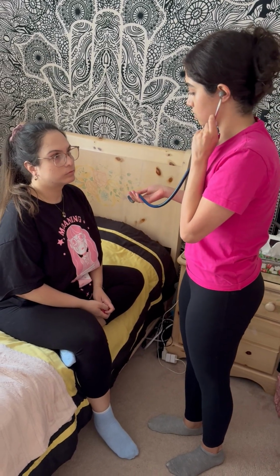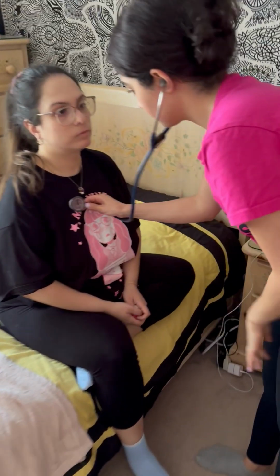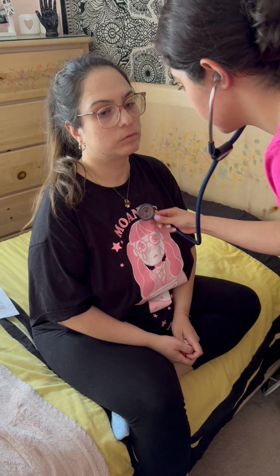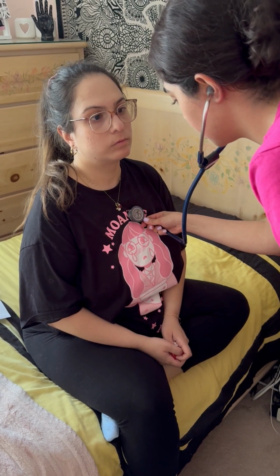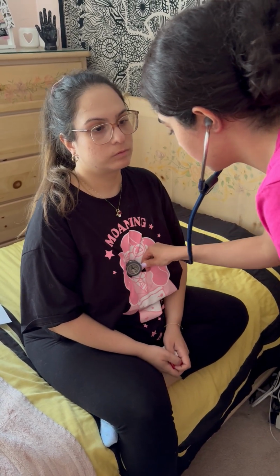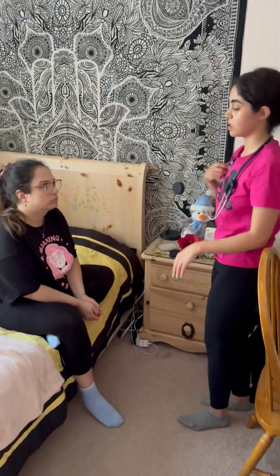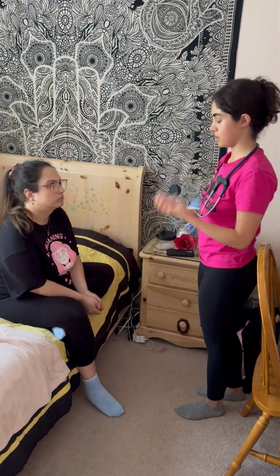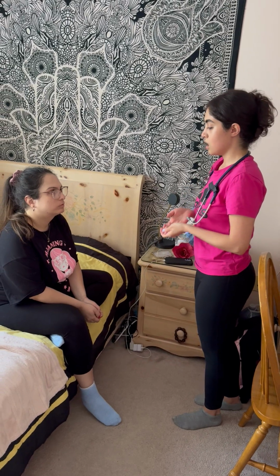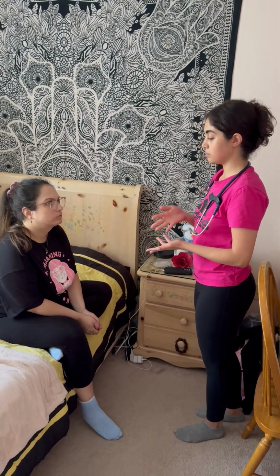Now with the bell, I will be listening for a full minute: aortic, pulmonic, Erb's point, tricuspid, mitral valve. To hear for any abnormal sounds like swishing or whooshing, that's a murmur, that would indicate turbulent blood flow.